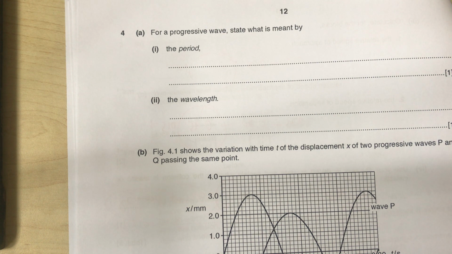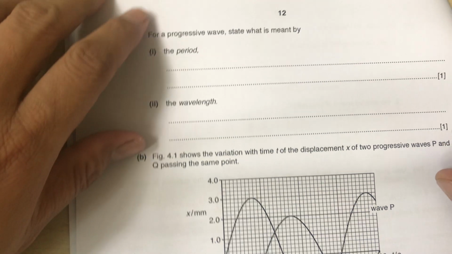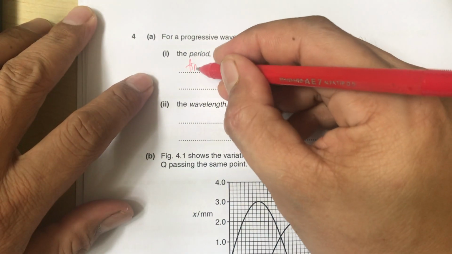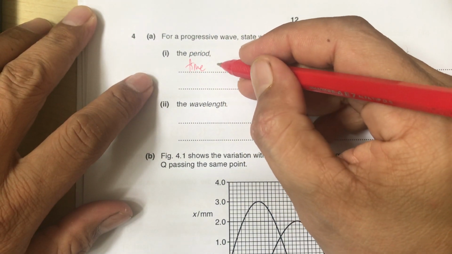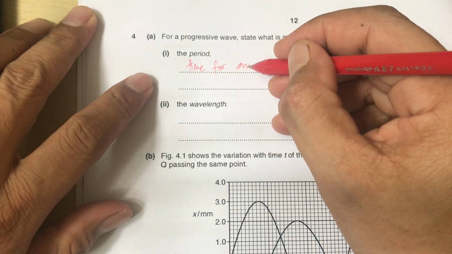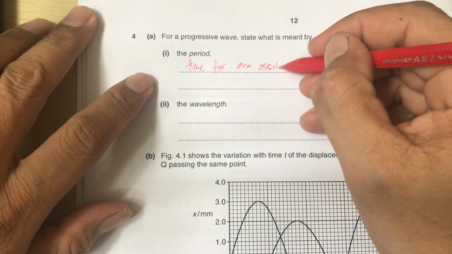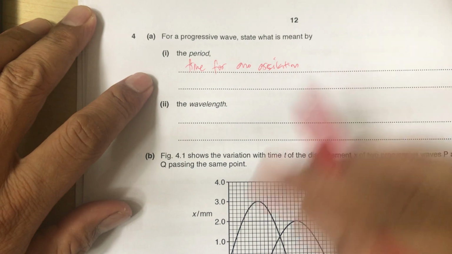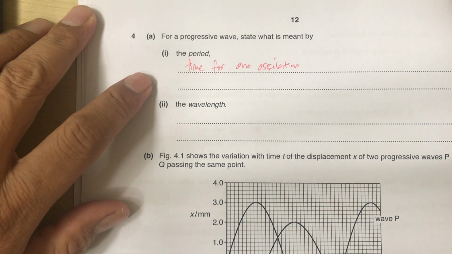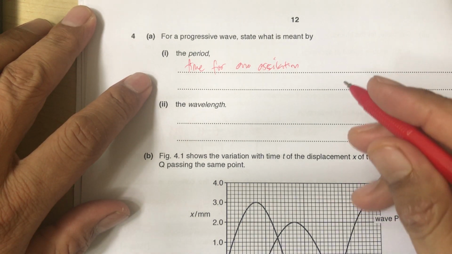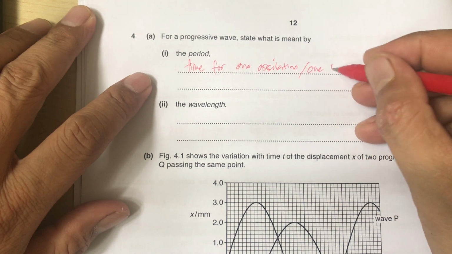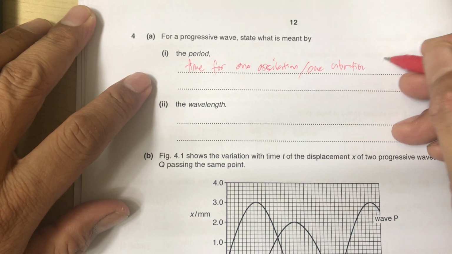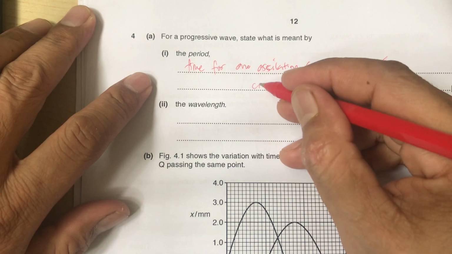Okay, the period is the time for one oscillation, or the time for one wave, one vibration or one circle.